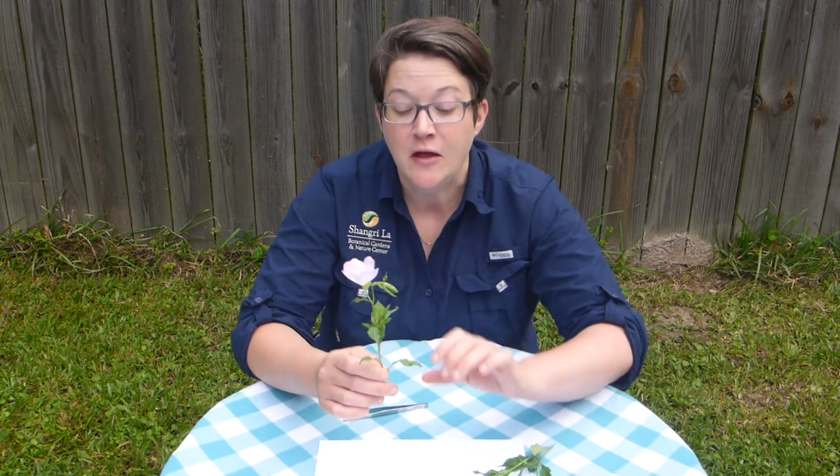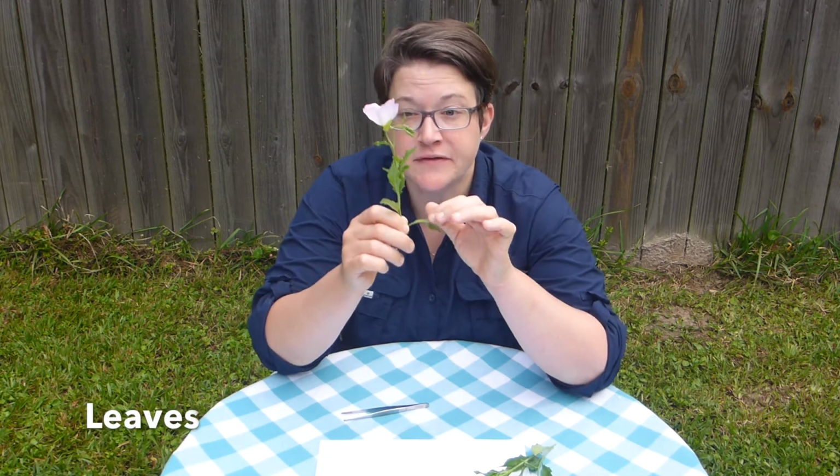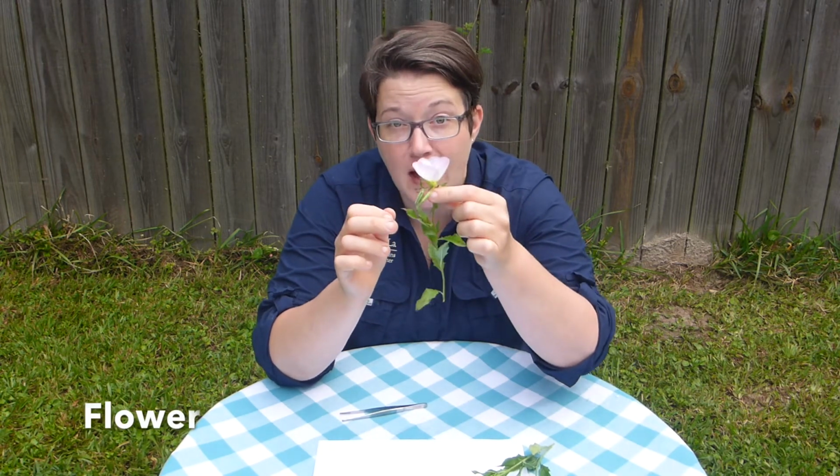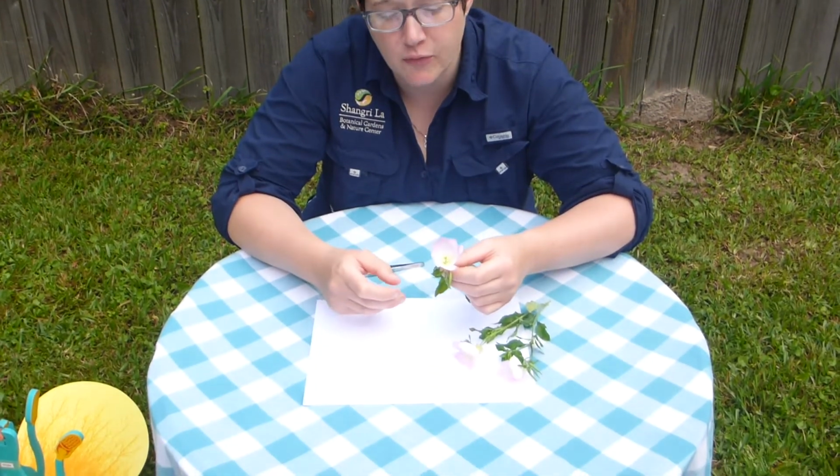Before we start though, I want to do a very quick reminder about some other parts of the plant. So here we have the leaves. We have our stem, and of course we have our flower. All right, now as we get started, we're going to zoom in on my hands so you can actually see what we're doing.